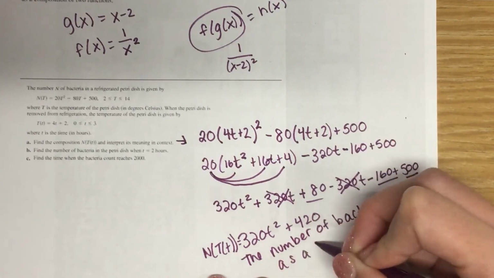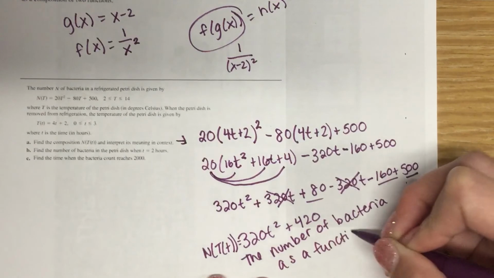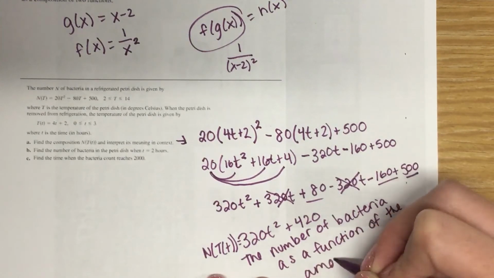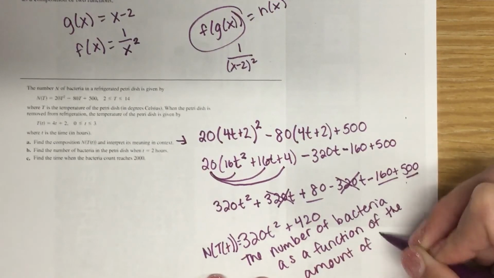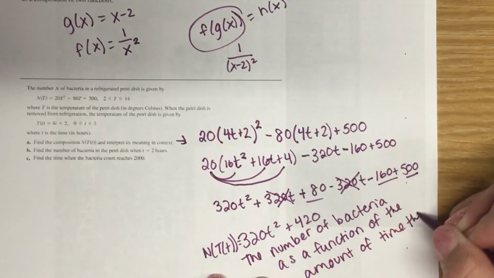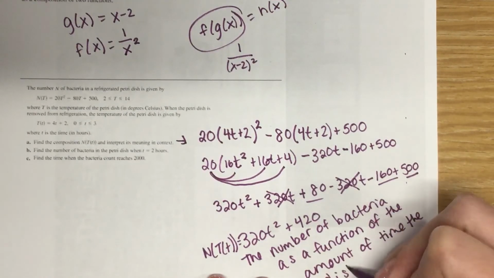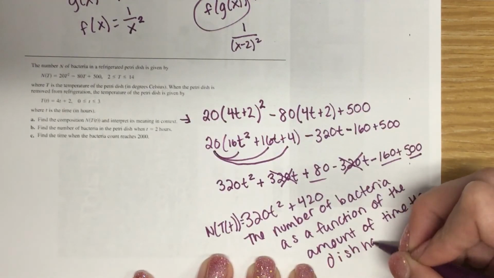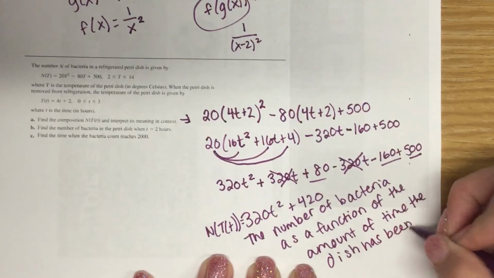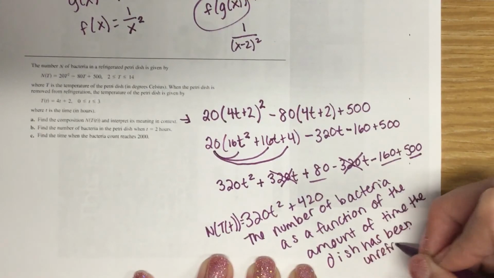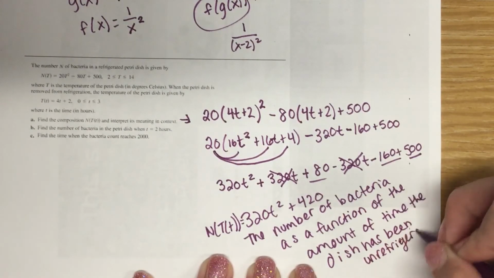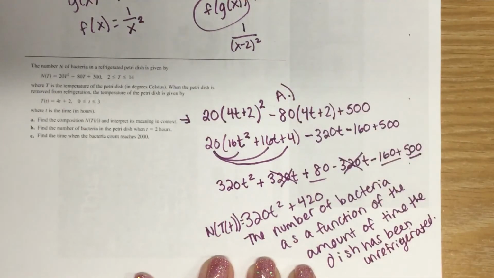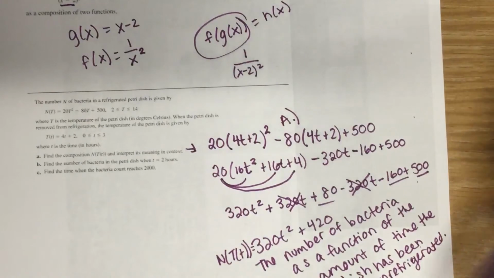as a function of the amount of time the dish has been out, or has been unrefrigerated. That's part A. Yay. That wasn't too bad. We're just doing composition of functions.